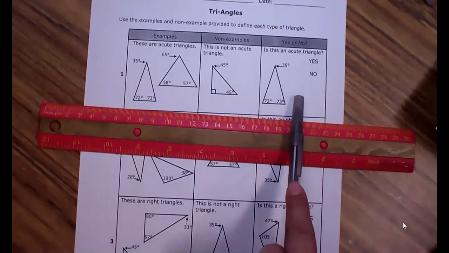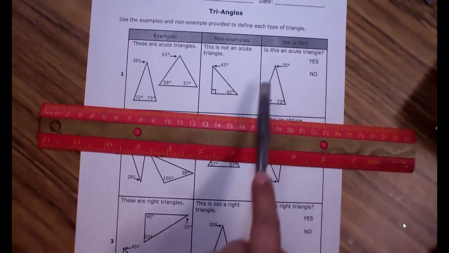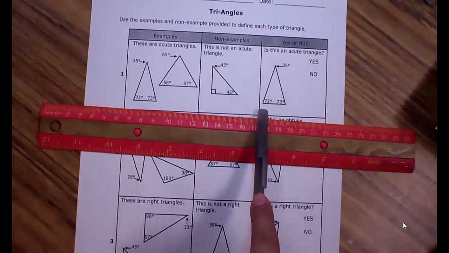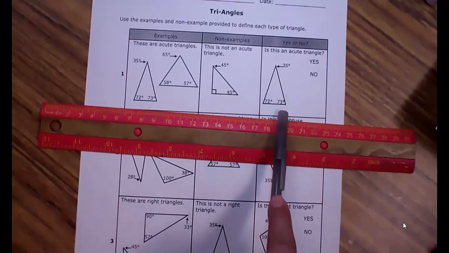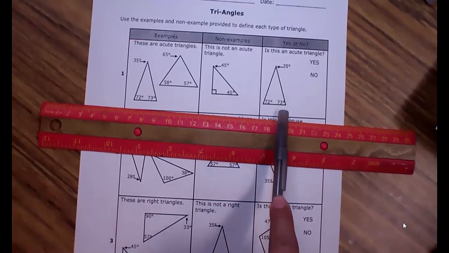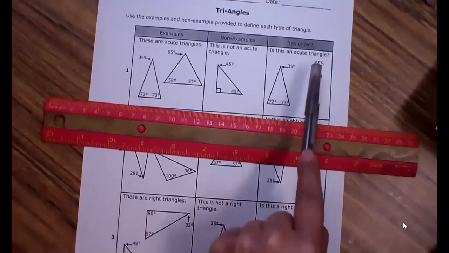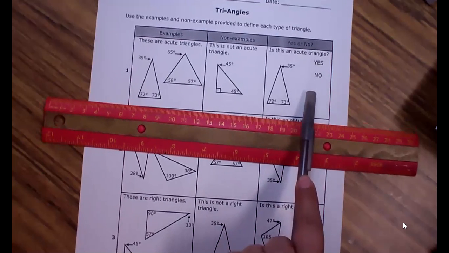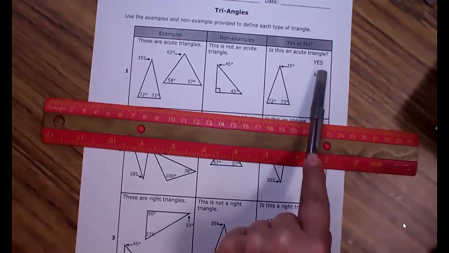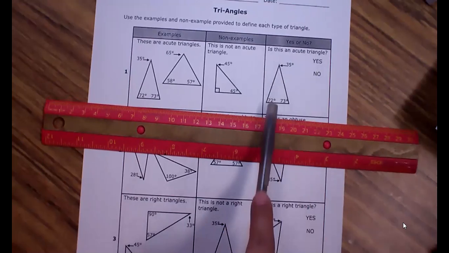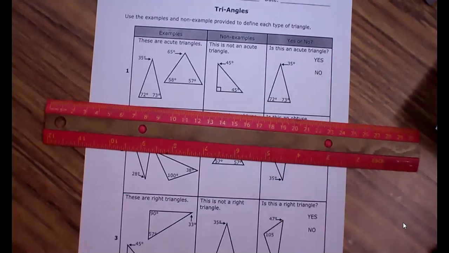So what do you think about this one? 35 degrees, 72-degree angle, 73-degree angle. You're going to ask yourself, are all 3 angles acute, yes or no? And then you pick your answer. So what did you pick for this one? Yes, you're right. All 3 of them are less than 90 degrees. All 3 angles here are acute. So yes, it's an acute triangle.